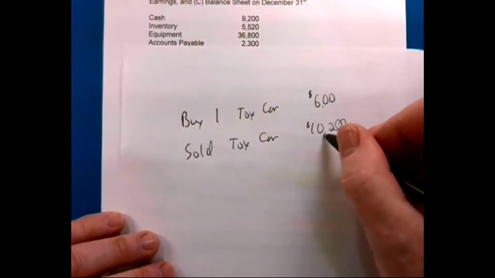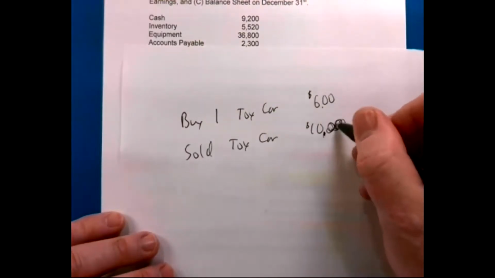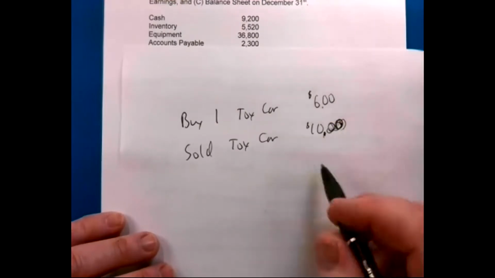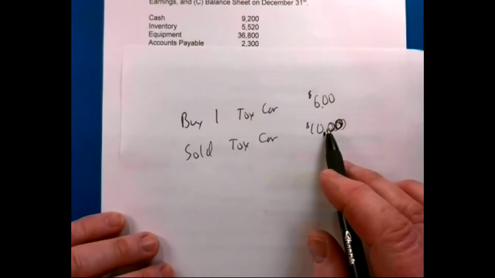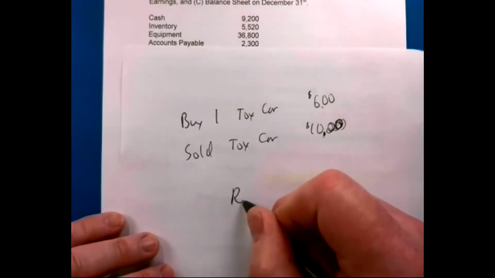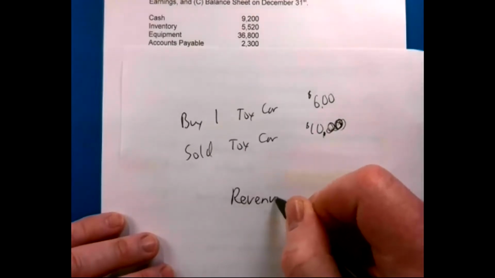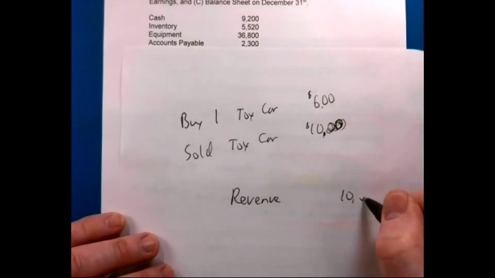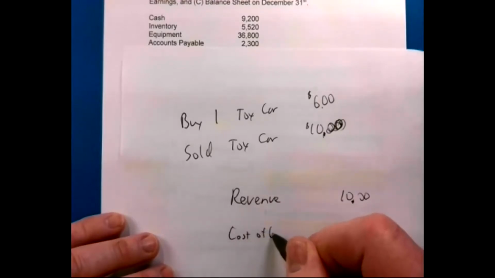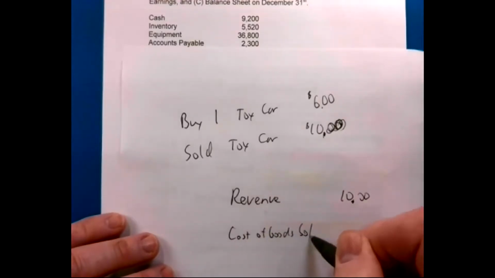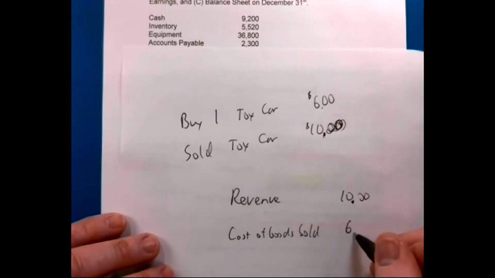Oops, I put 10,000. That's a little high. I'm sorry. So let's say we sold the car. So you buy a toy car for $6, we sell it for 10. This is what that would look like. The revenue, the money coming in, would be the $10. And the cost of goods sold would be $6.